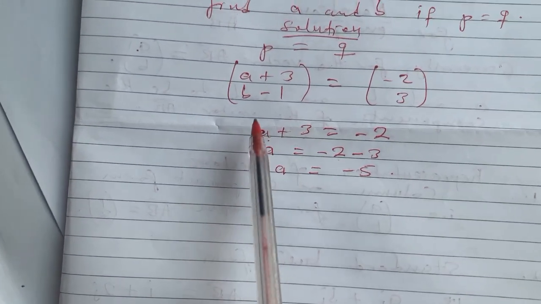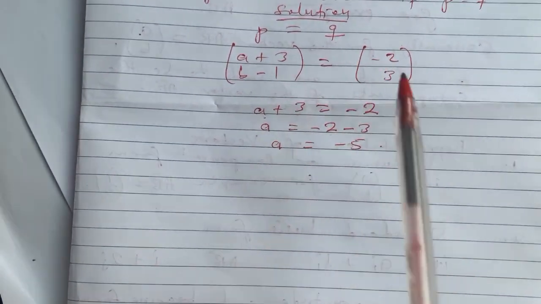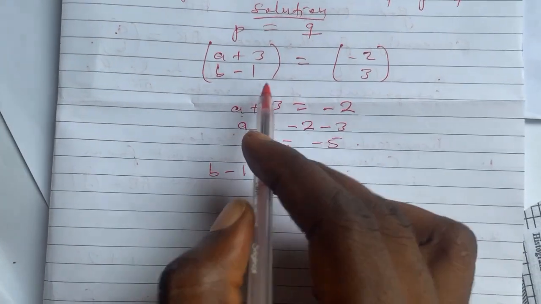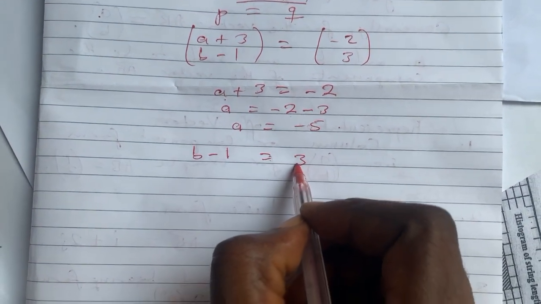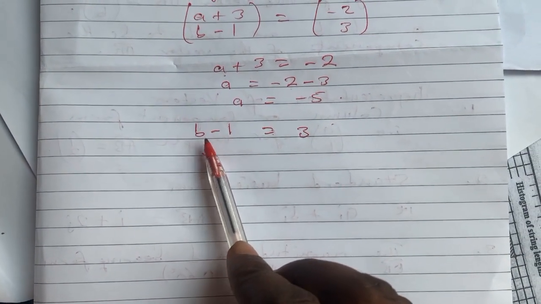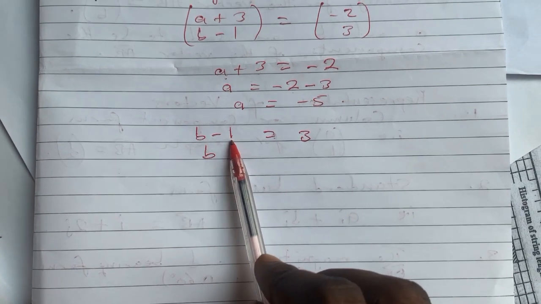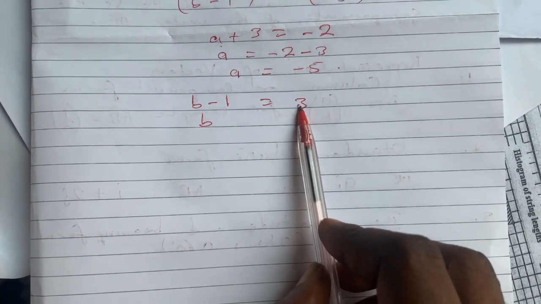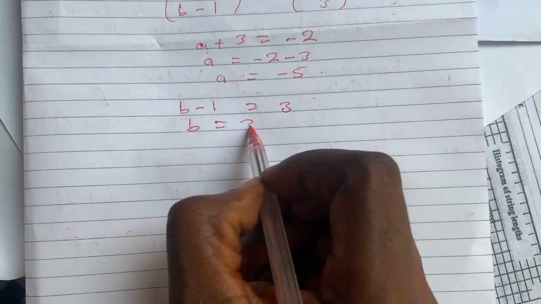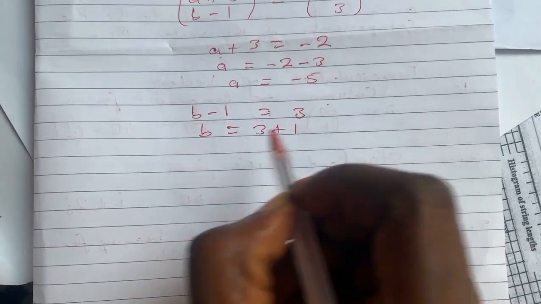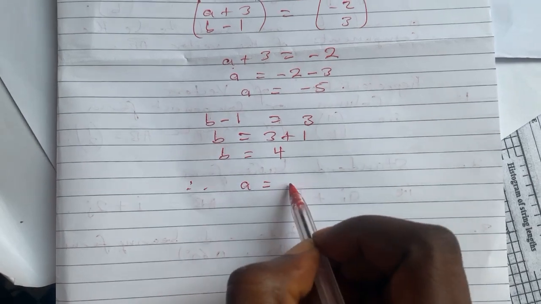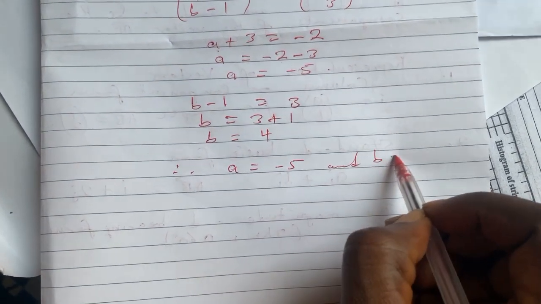Now for the B, since we are saying P and Q are equal, then the vertical component of P, which is B - 1, should be equal to the vertical component of Q, which is 3. And B - 1 = 3, to find B, just make B the subject. In grouping like terms, B is a variable, the -1 is a constant, 3 is a constant. So when we send the -1 across this equality sign, since it is minus, it will change to what? Positive, right? So it's going to be +1. And my B is going to be 3 + 1, which is what? 4. Therefore, A is equal to -5, and B is equal to 4.